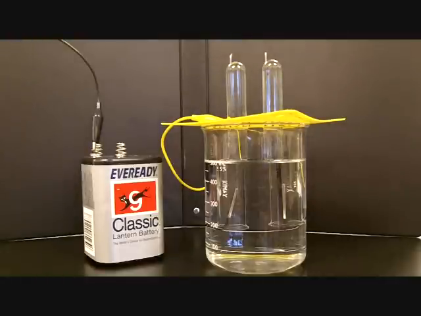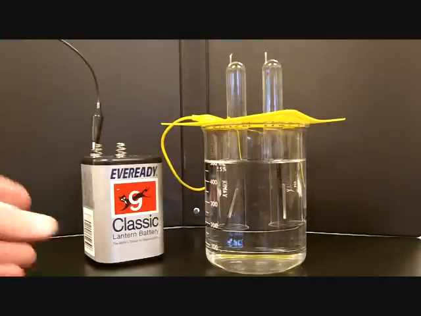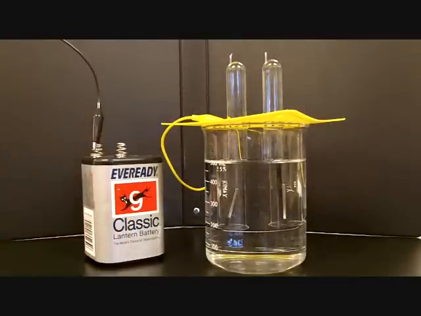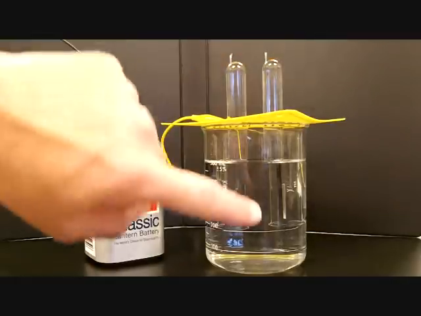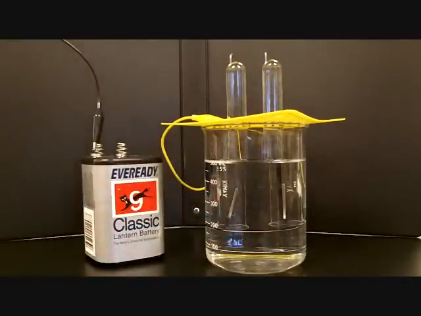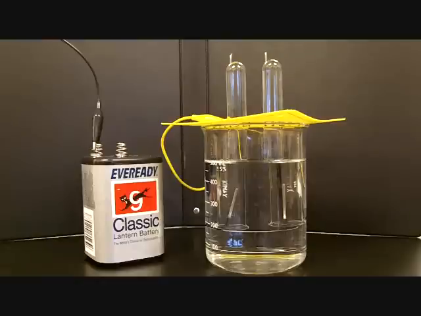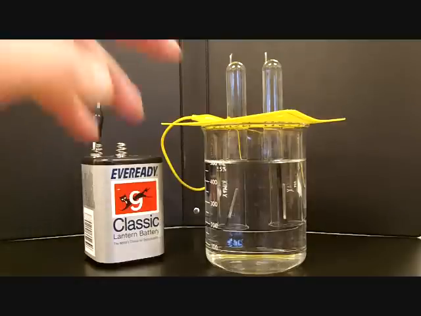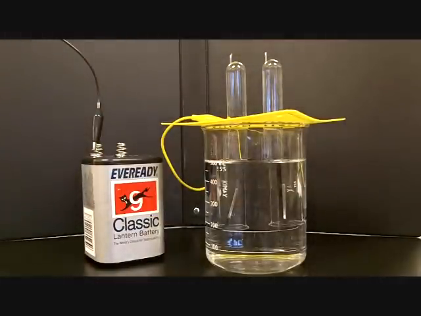What I've got set up here is my power source, which in this case is a battery, which gives us more than enough voltage that we need to make this reaction take place. I have two test tubes, and they're filled up with this solution that's mainly made up of water, but it does have some ions within it so that it can help conduct the electricity from the negative end to the positive end and then back to the battery.